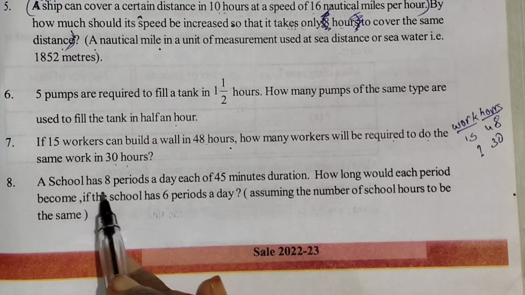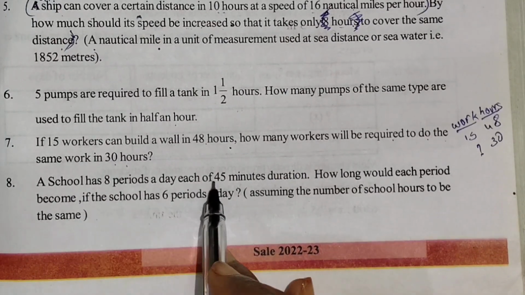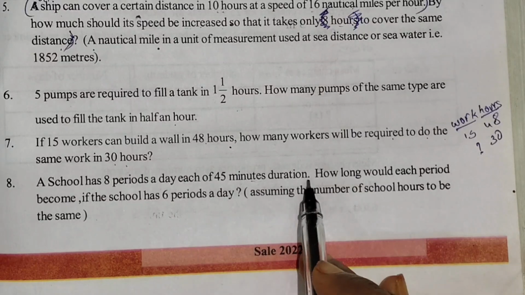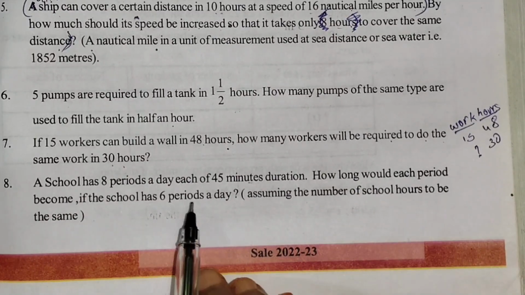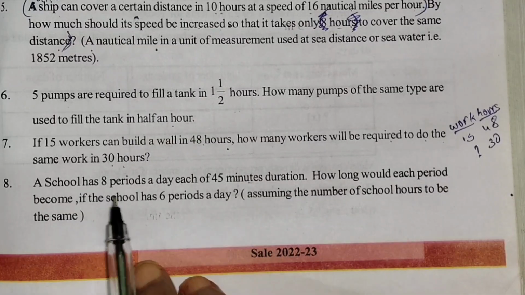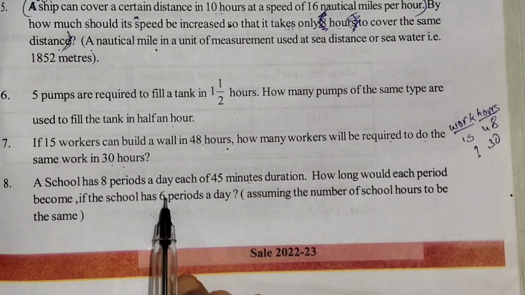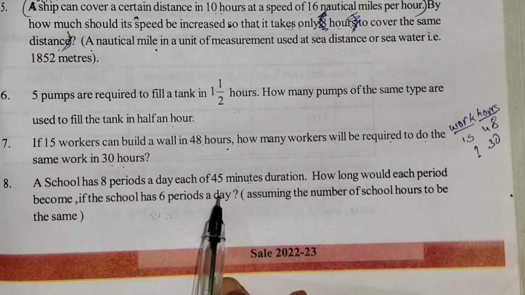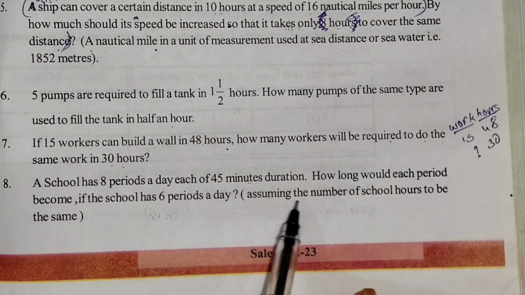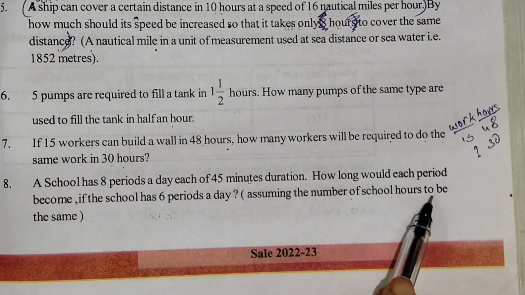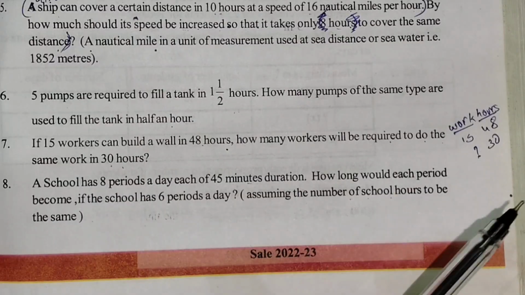Next, the 8th one. A school has 8 periods a day, each of 45 minutes duration. So how long would each period become if the school has 6 periods a day? Here total 8 periods. Here periods are decreased to 6. So here we find the time of each period. Assuming the number of school hours to be the same, the total time is the same.